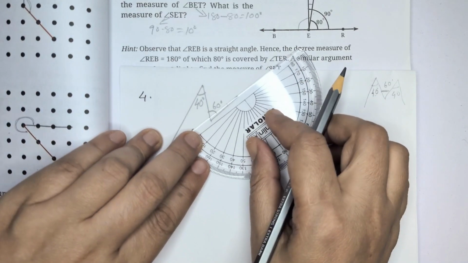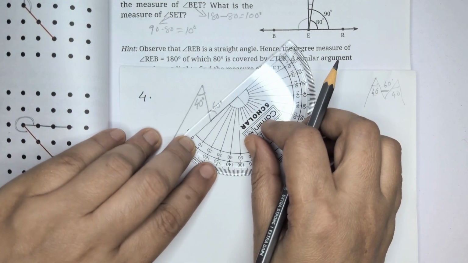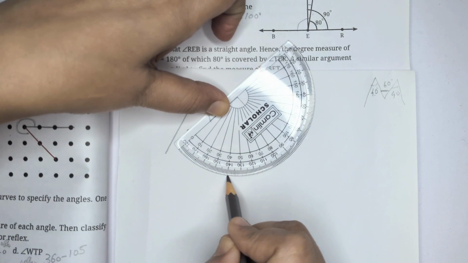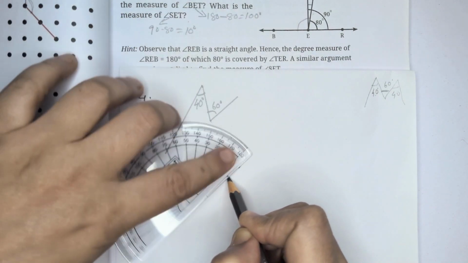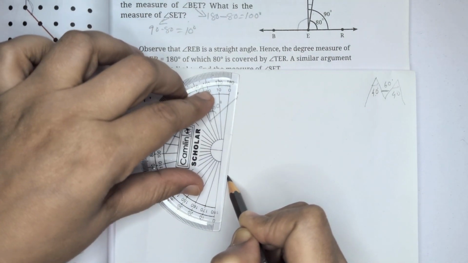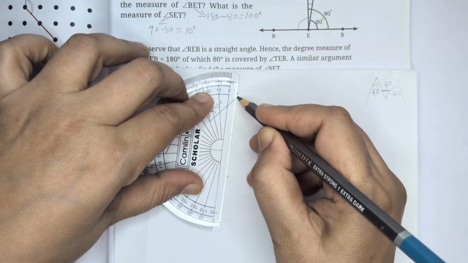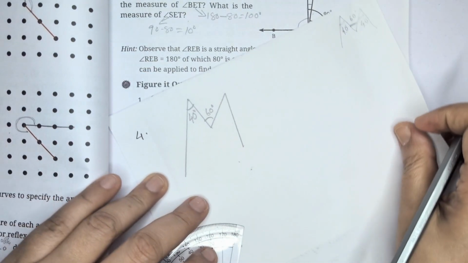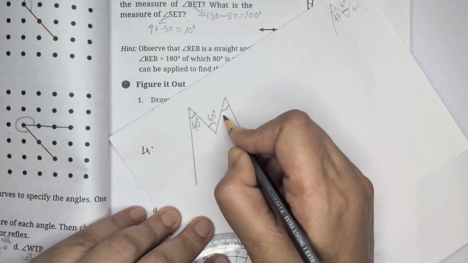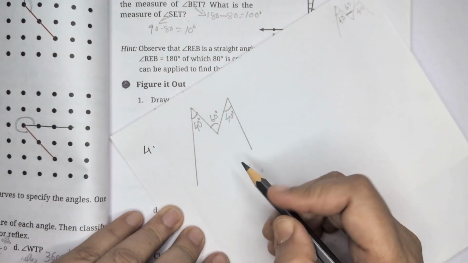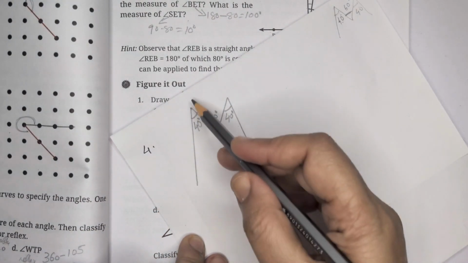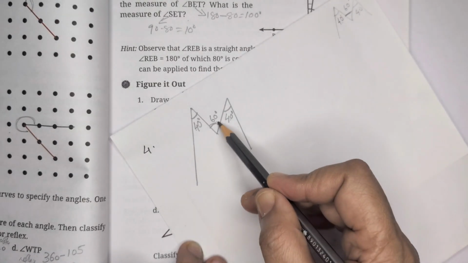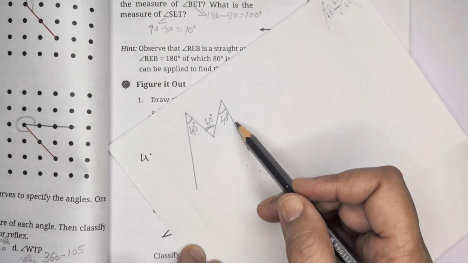So from this point 40 degrees. That means from this side 10, 20, 30, 40. So this angle is 40 degrees. Now we can see the letter M. 40 degrees on the side and at the center 60 degrees.